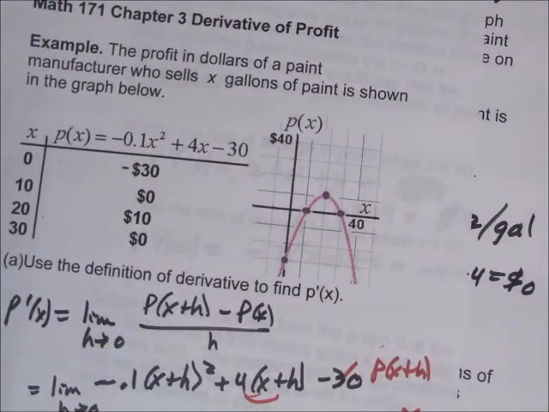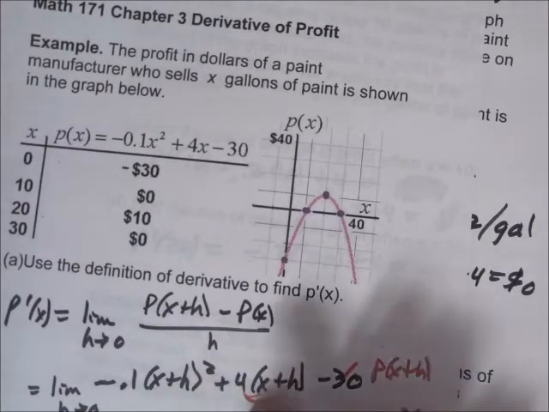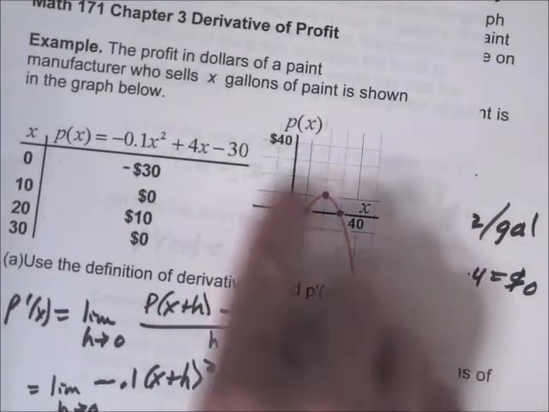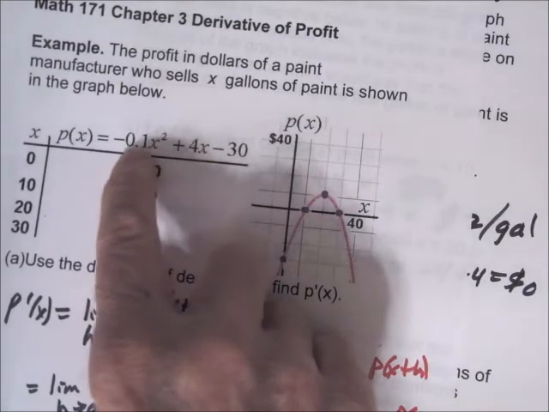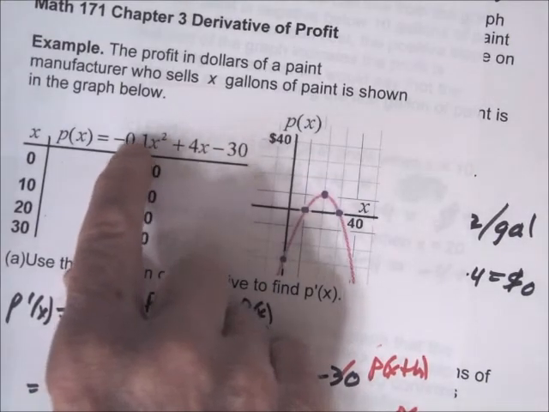There's reasons why the profit might decrease. Maybe you have to pay overtime or something, and so your marginal profit starts to go down. Initially you have an overhead cost of $30. This is your overhead cost, and this is this term here.